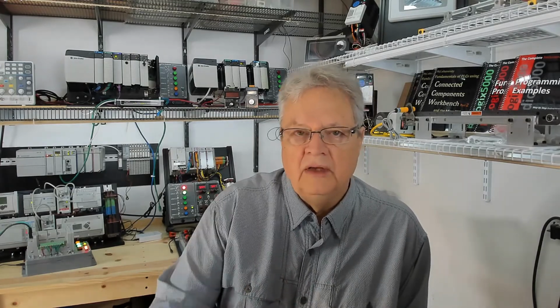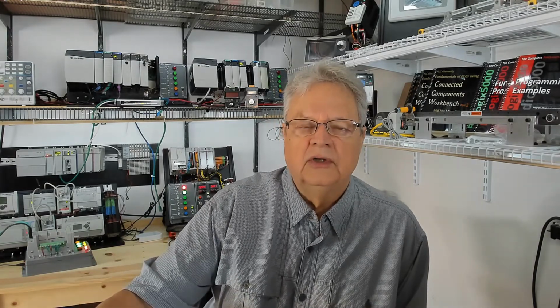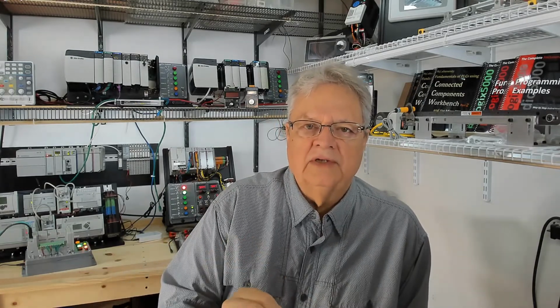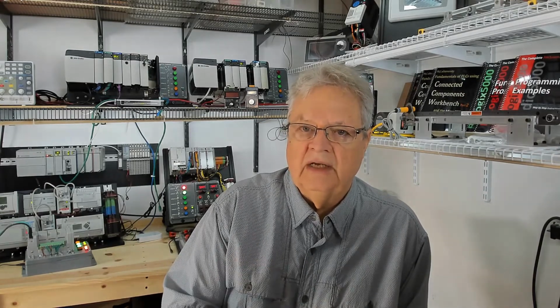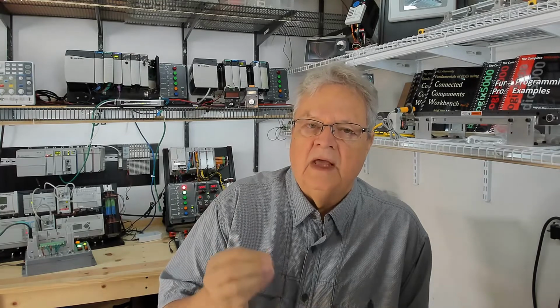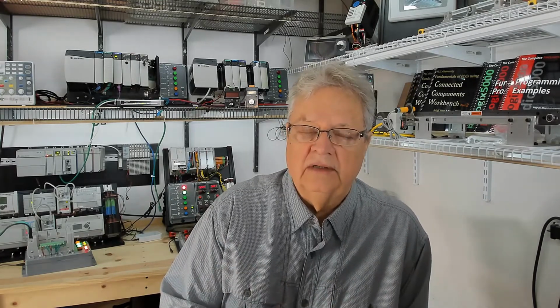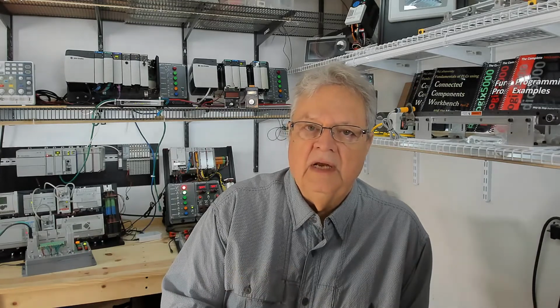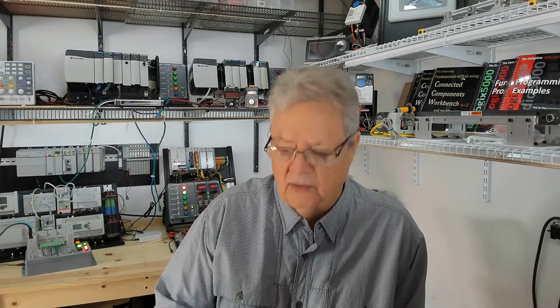And then at the end of the program, we send those over to the actual output words. So the program does not see any changes in inputs from the time it starts scanning until it's done. And the actual output devices don't see any change in their state from the beginning of the program scan to the end of the program scan, only at the end of the program scan.